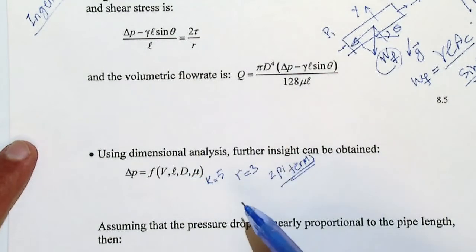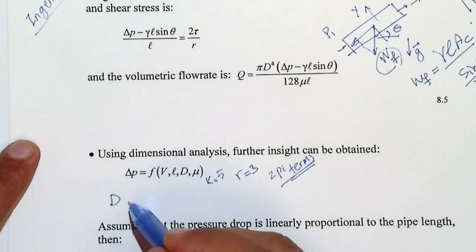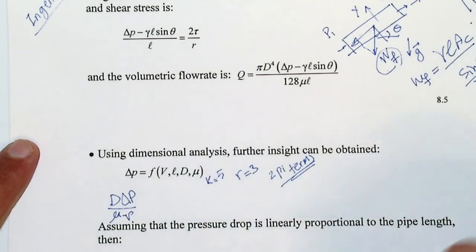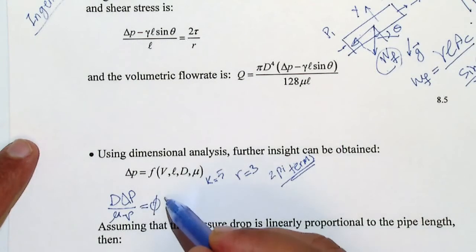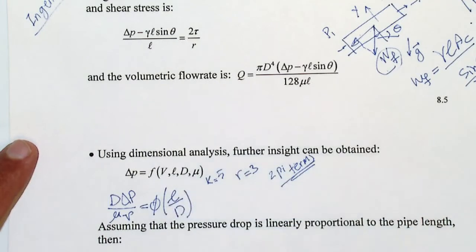You keep that as a repeating variable. Then you will find out that D delta P over mu V is going to be one of your pi terms. It should be equal to a function of L over D, and L over D is another non-dimensional term.